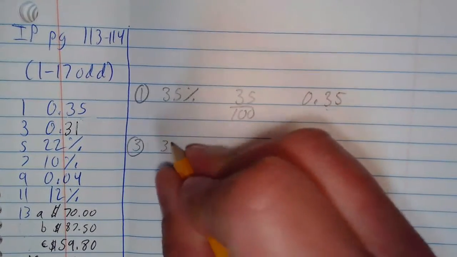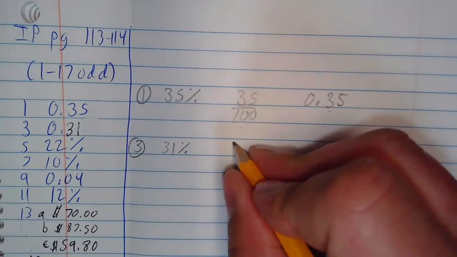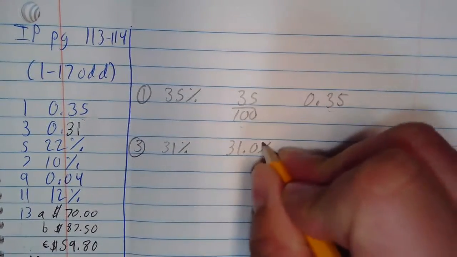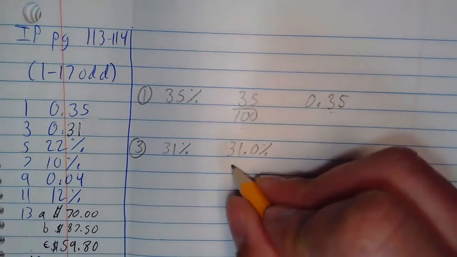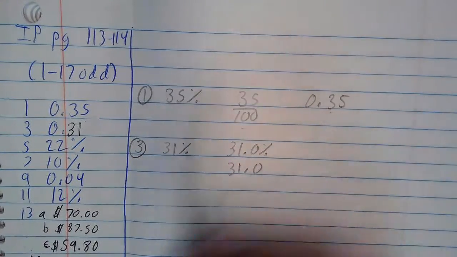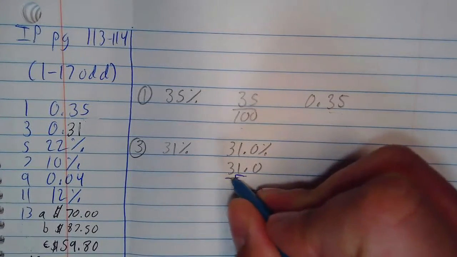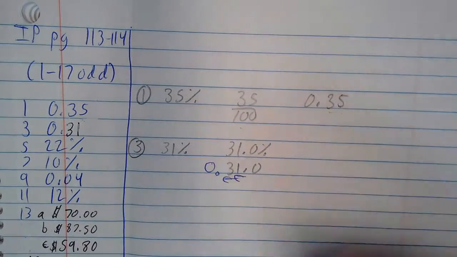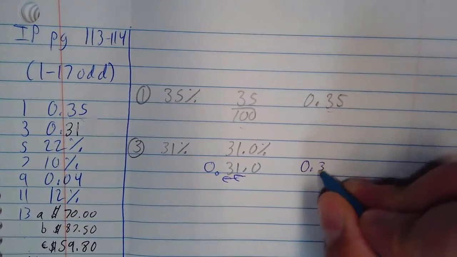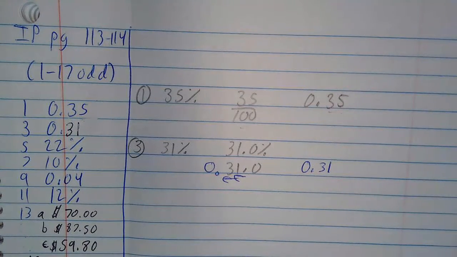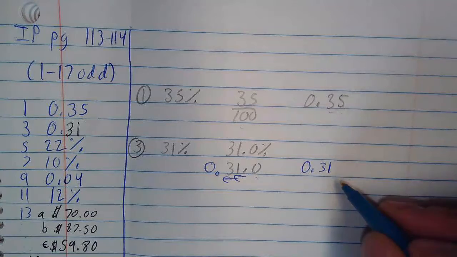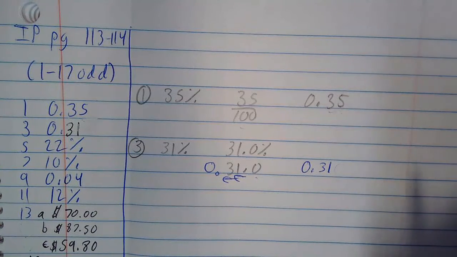31%. For this one, I'm going to use the decimal method just to show you, okay? 31% is really 31.0%. I take away the percent symbol, I'm left with 31.0. I move the decimal point 2 spaces to the left. 1, 2. I'm left with 0.31. And there you go. Easy peasy. You don't have to write the last 0. So if you end up adding a little 0 there, you don't have to write that. Okay? Just letting you know.